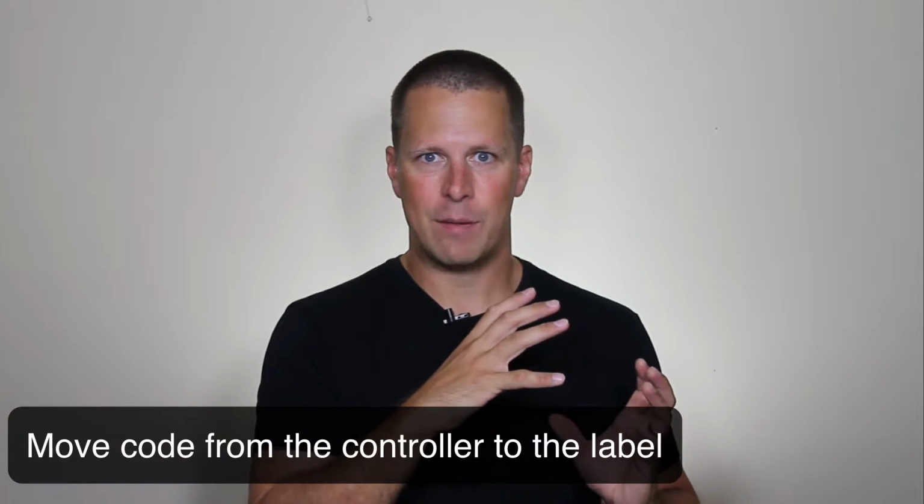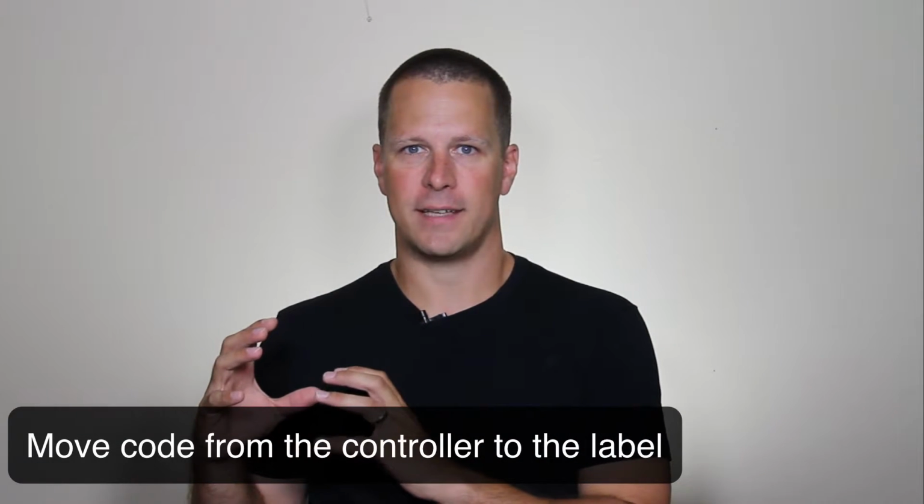But rather than repeating code all over to populate this label, what I'm going to show you how to do is create a subclass of that UI label and move a method in a view controller that might be styling that label into that UI label subclass.